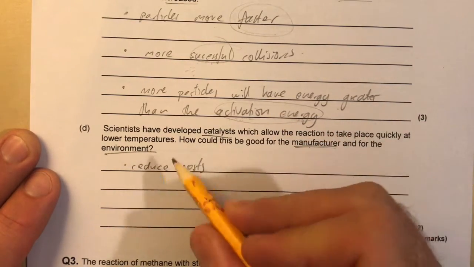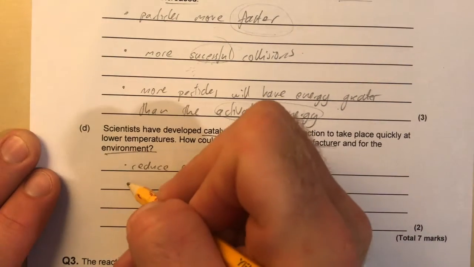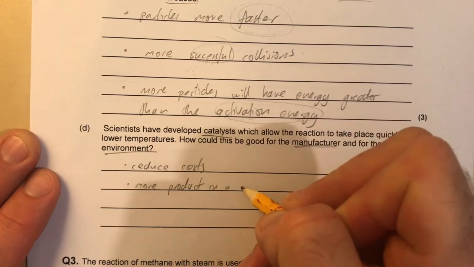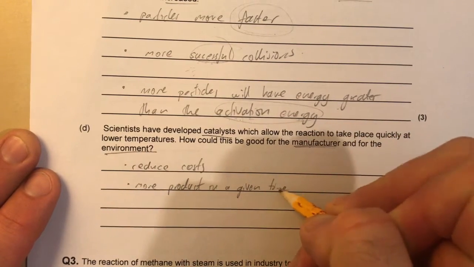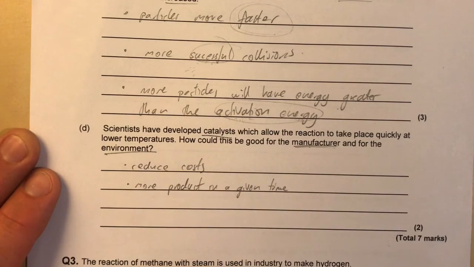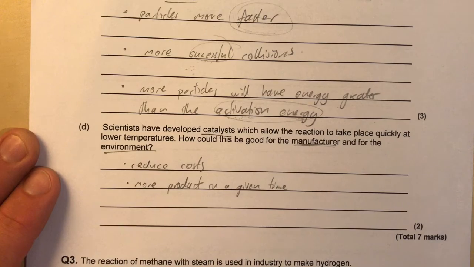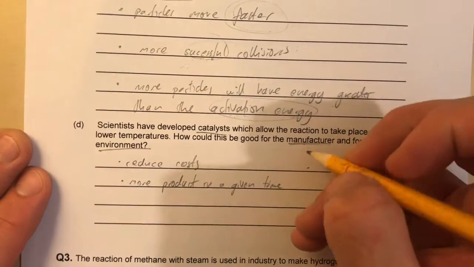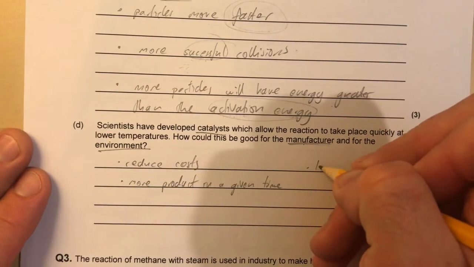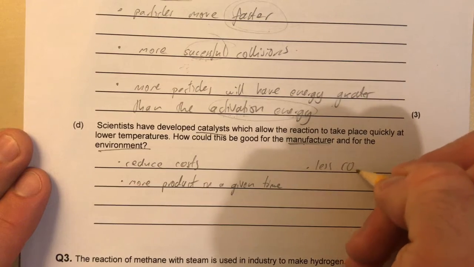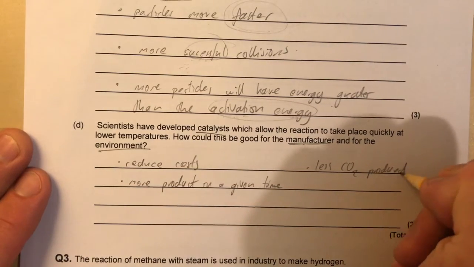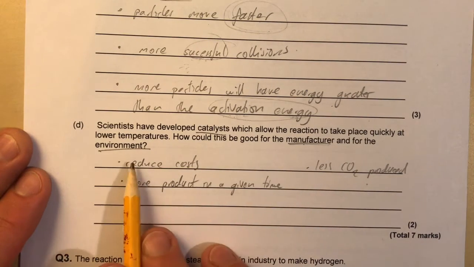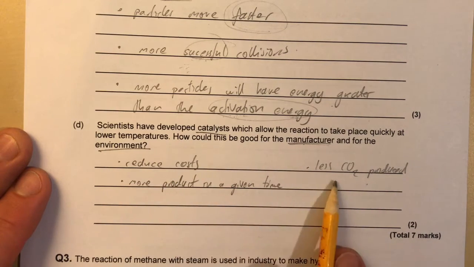Reducing costs. If you have got a catalyst, you're going to get more product, not in total, but in a given time. Because obviously, remember, it speeds it up, doesn't it? That's the whole point of a catalyst. And in terms of the environment, there is going to be less CO2 produced. Why? Well, because carbon dioxide is going to be an emission that's given out when you heat things up. So basically, if you're doing this at a low temperature, you'll get less CO2.